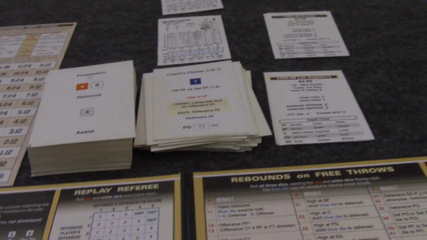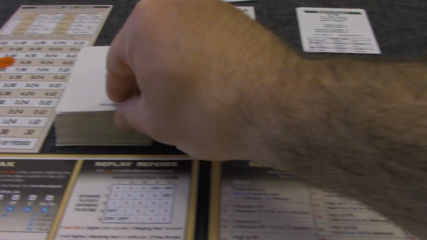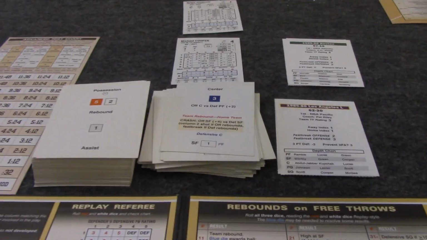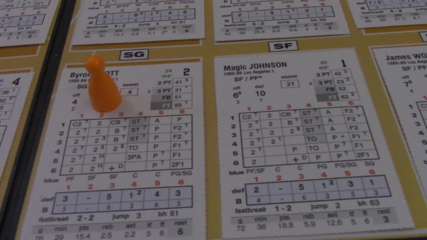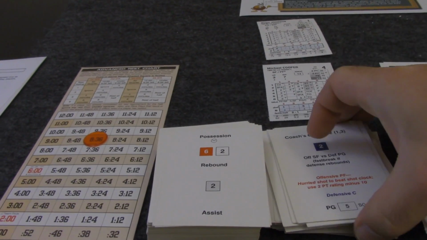So Boston leading 8-6. And we're moving to the 8:48 point of the first quarter. So the ball's going to be in Scott's hand. It's a roll of 5-2, and so that's just a pass. So he can't get anything going. Let's see who has it next.